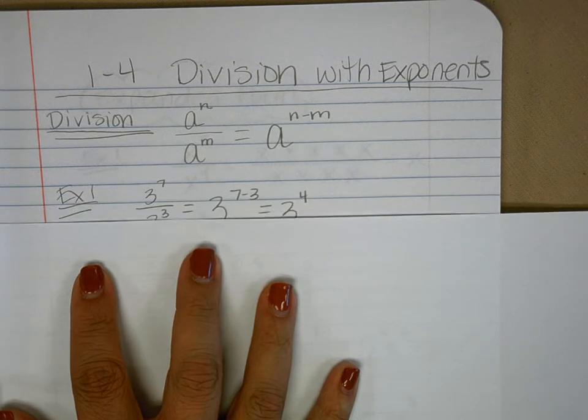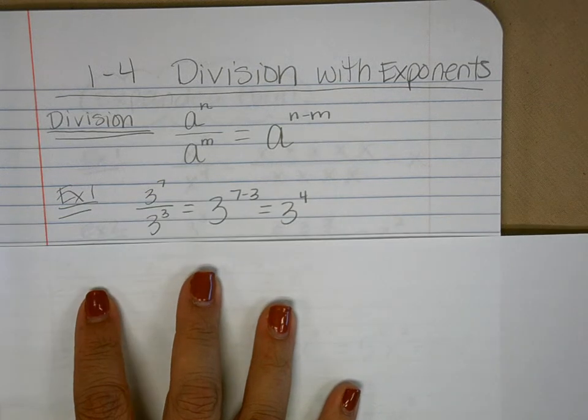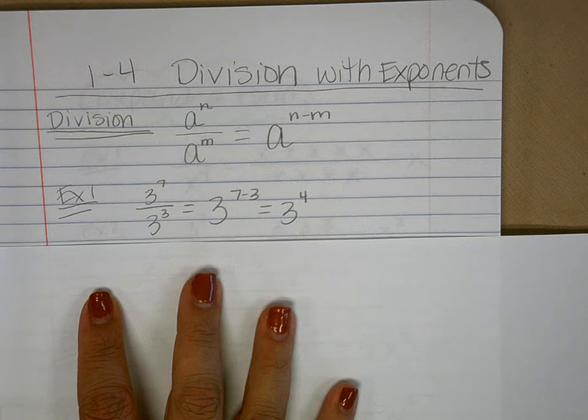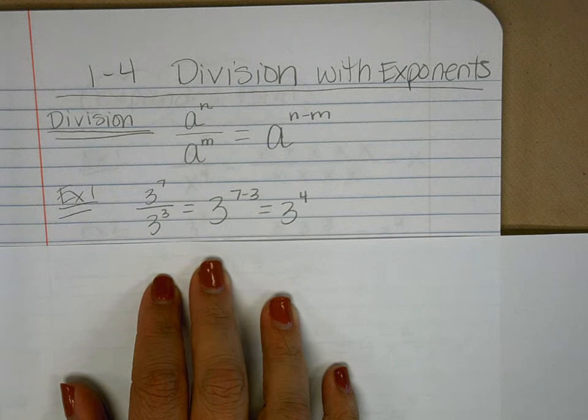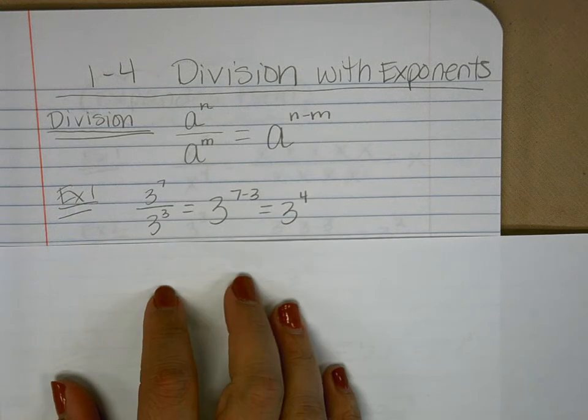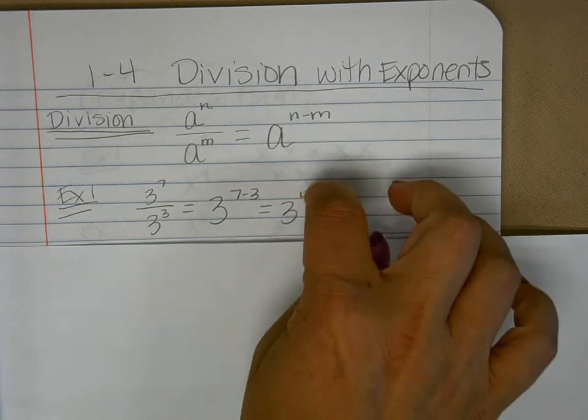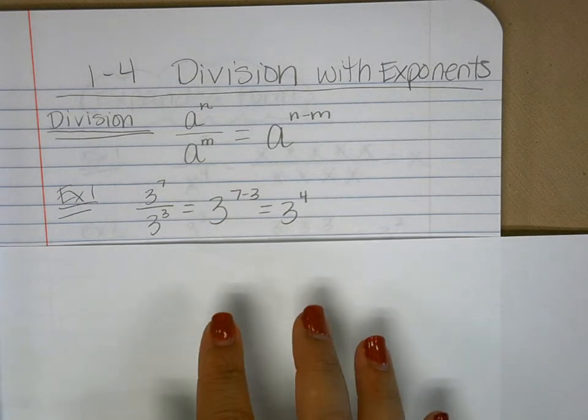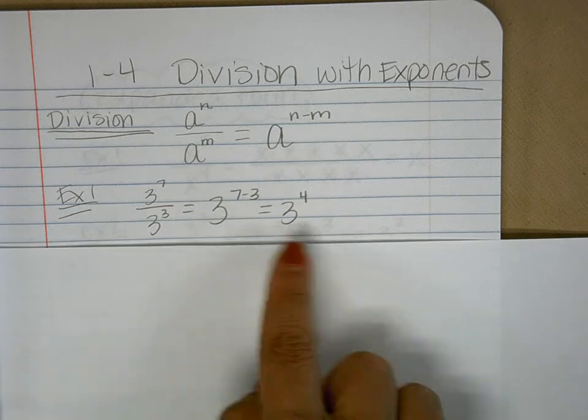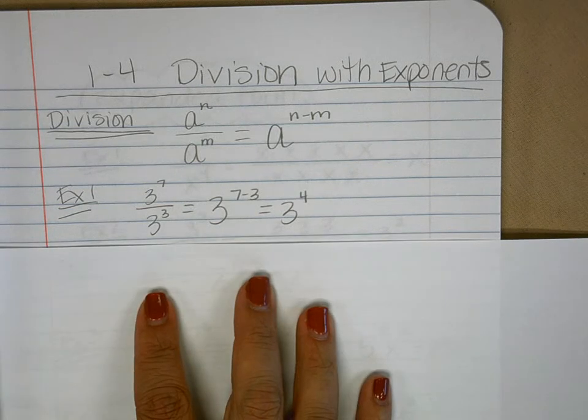So here's an example of one. If we have 3 to the 7th over 3 to the 3rd, you just subtract 7 minus 3, and that's 3 to the 4th power. And you'll be able to leave it like this unless it says solve or simplify or evaluate. But just like that is fine. Any questions on that one, the subtraction? Subtracting is easy. It's just that when they get more complex, people miss these problems.